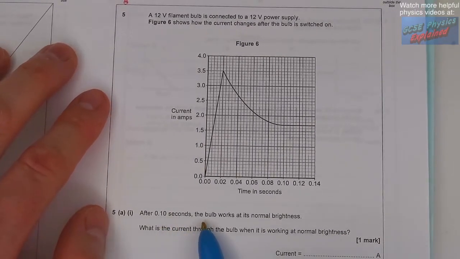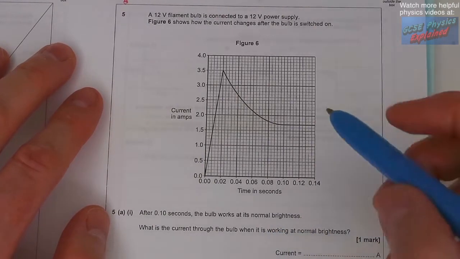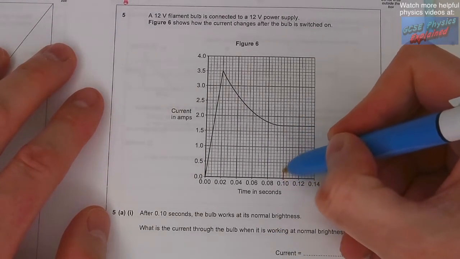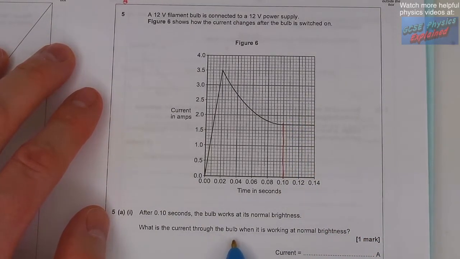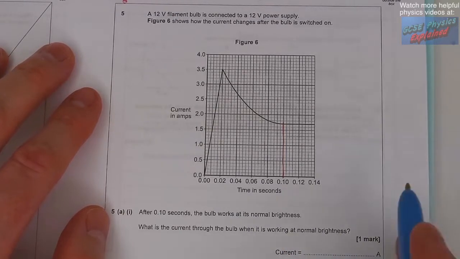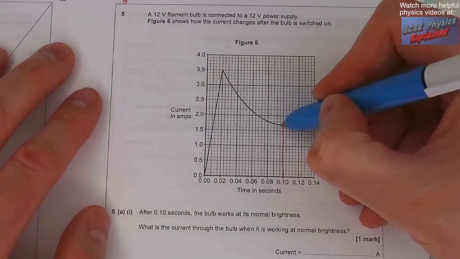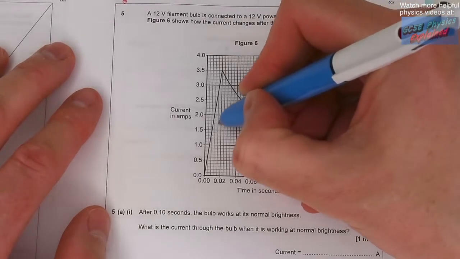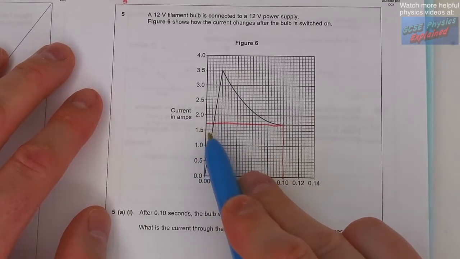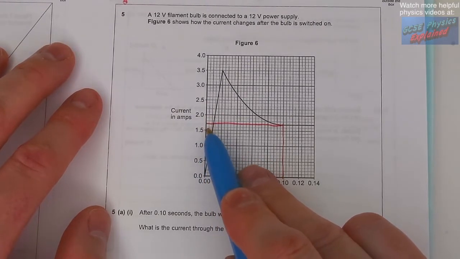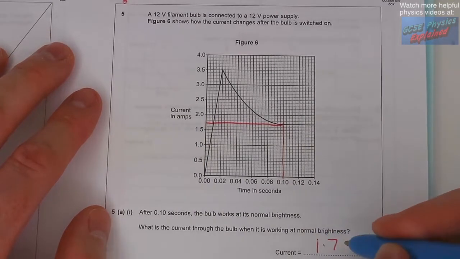After 0.1 seconds, the bulb works at its normal brightness. 0.1 seconds, that's there. What is the current through the bulb when it's working at normal brightness? So from 0.1, just come across this way. And that's 1, that's 1.5, that's 2, and there's 5 boxes, so each box is 0.1, so that's 1.7 amps.